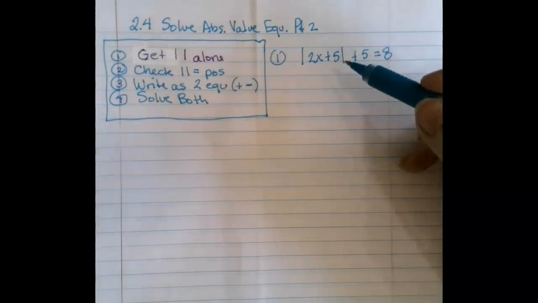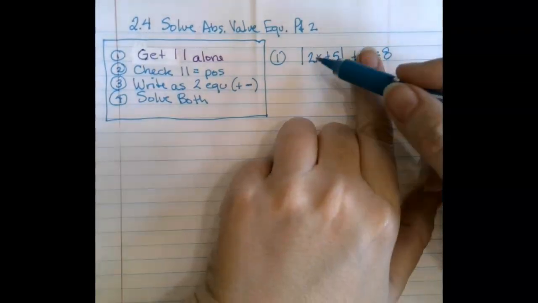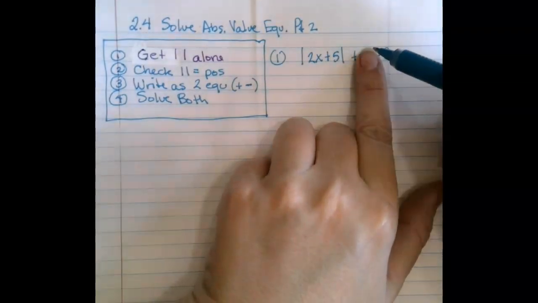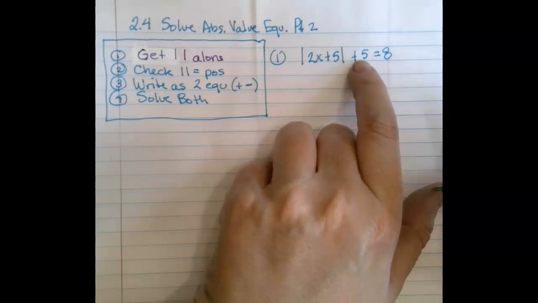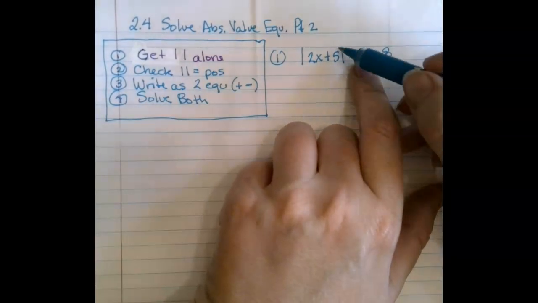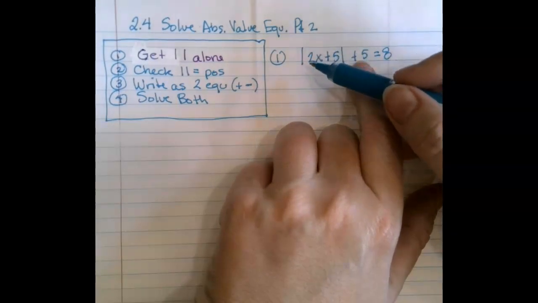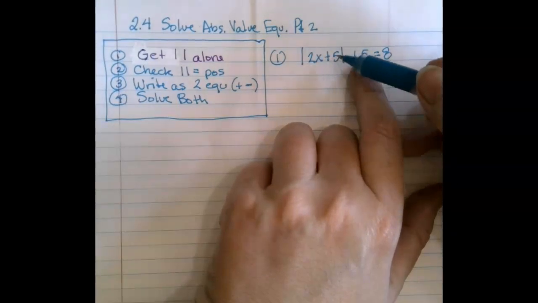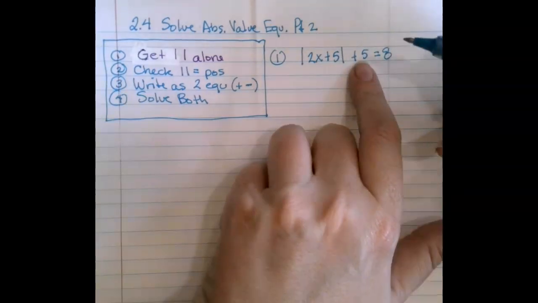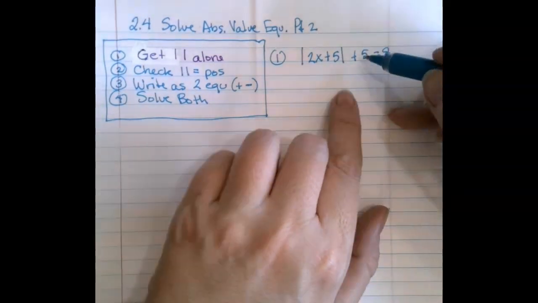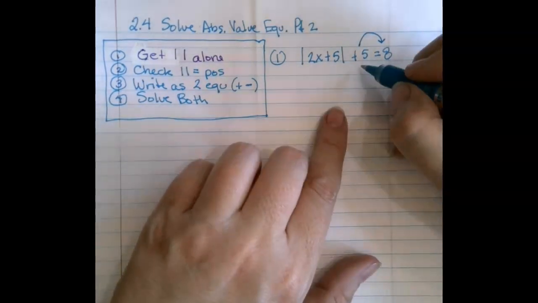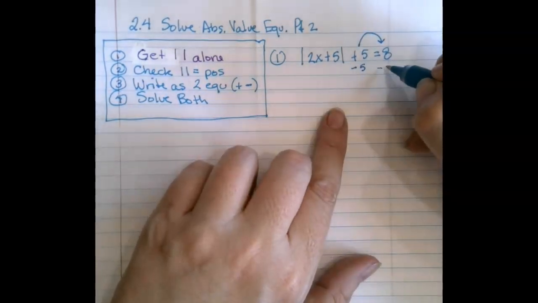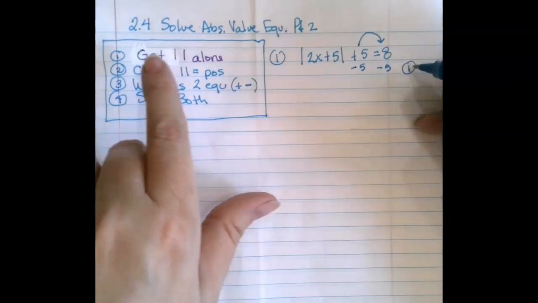So when we did the ones yesterday, we always started with the absolute value equal to a number. But now you'll notice there's something outside the absolute value. And these absolute values work just like parentheses. I can't do anything inside until I get it completely alone on one side. So step 1 is to get this part here to go over there with our regular algebra. So I'm going to minus 5 and minus 5, and this is our step 1, getting it alone.